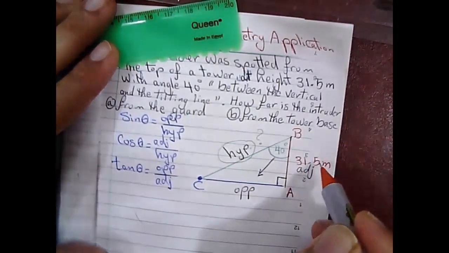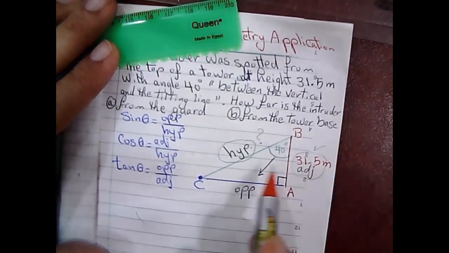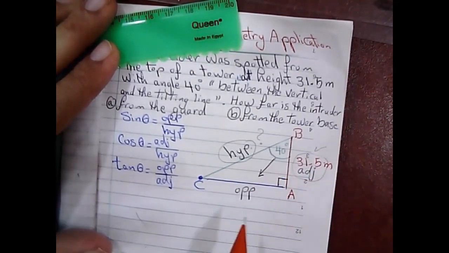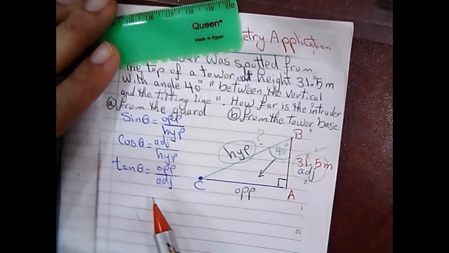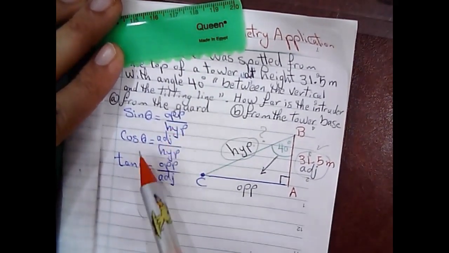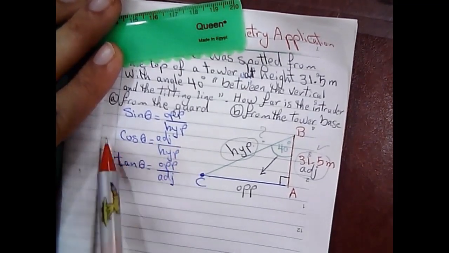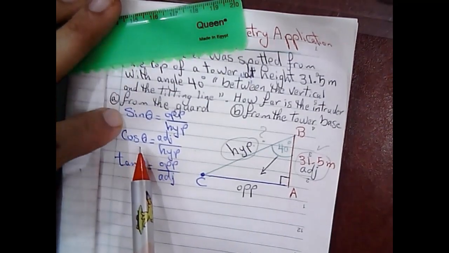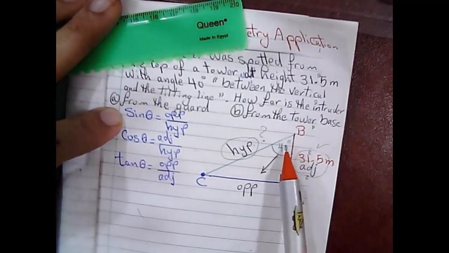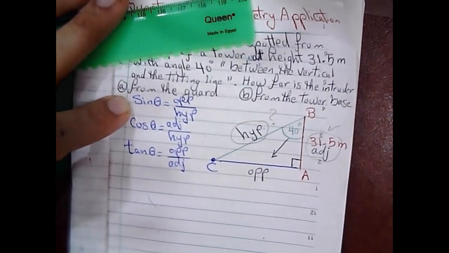So we look at these two only: adjacent and hypotenuse. These appear in the cosine rule. So this is the rule we use, cosine theta, but we will not write theta, we will write B, because the acute angle here is angle B. So I write cosine B.